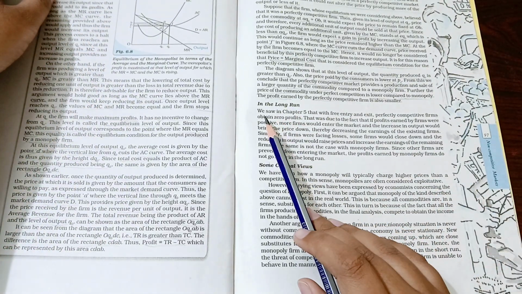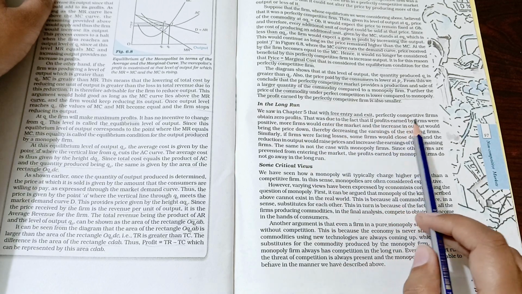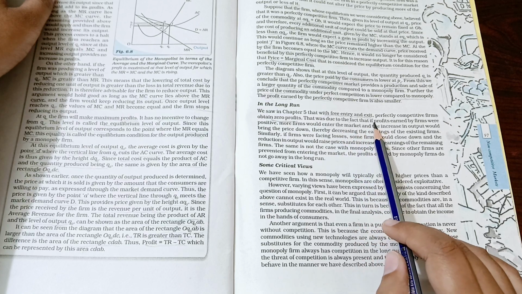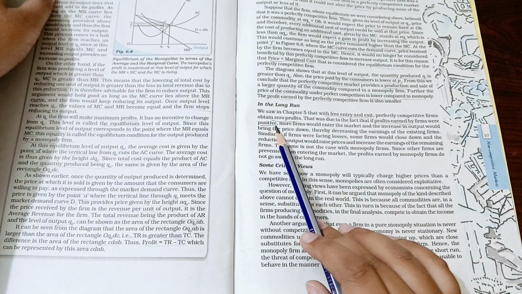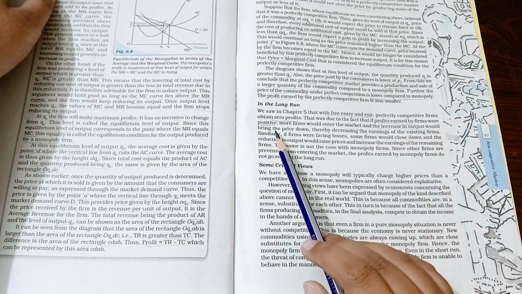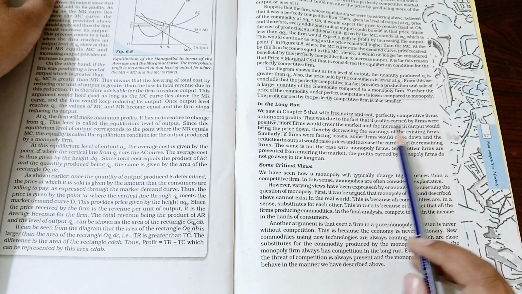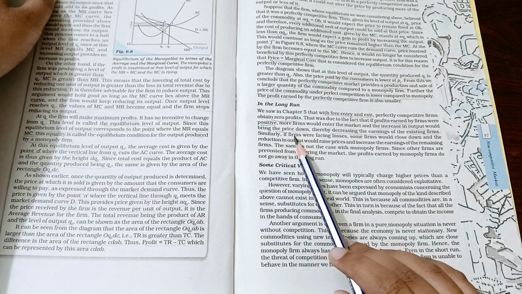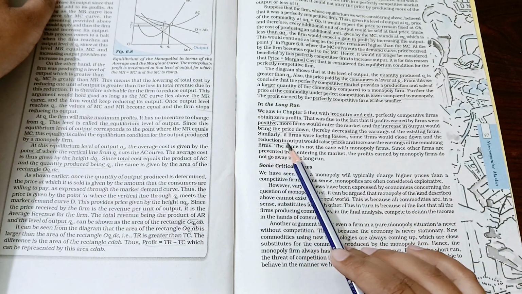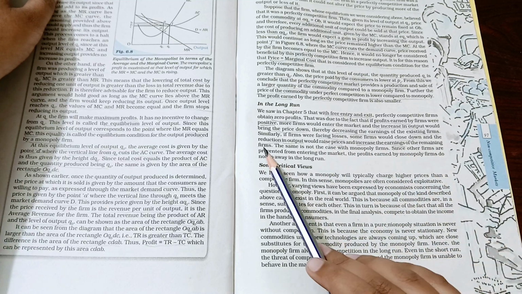In the long run, we saw in chapter 5 that with free entry and exit, perfectly competitive farms obtained zero profits. That was due to the fact that if profits earned by farms were positive, more farms would enter the market and the increase in output would bring the price down, thereby decreasing the earnings of the existing farms. Similarly, if farms were facing losses, some farms would close down and the reduction in output would raise prices and increase the earnings of the remaining farms.